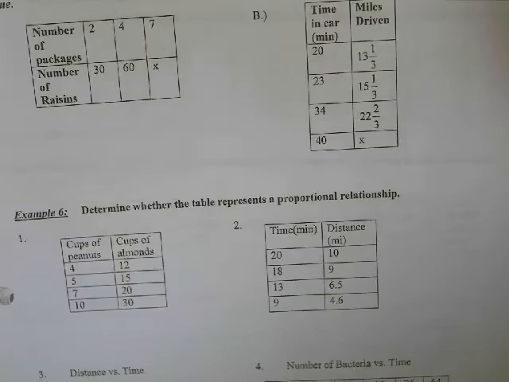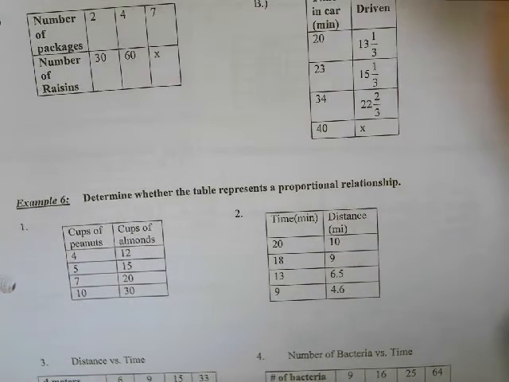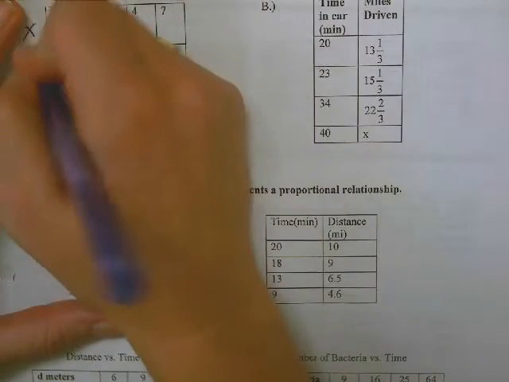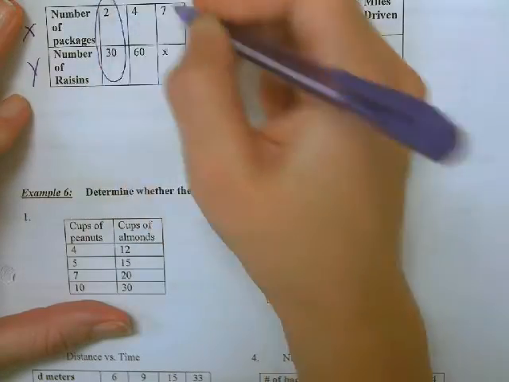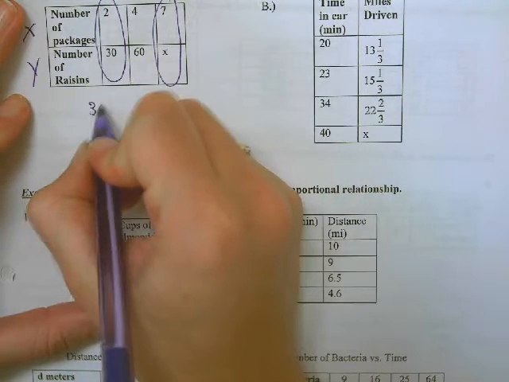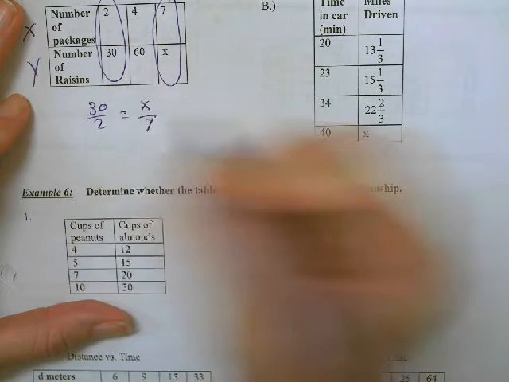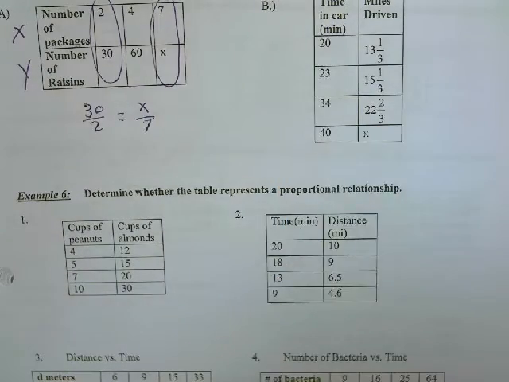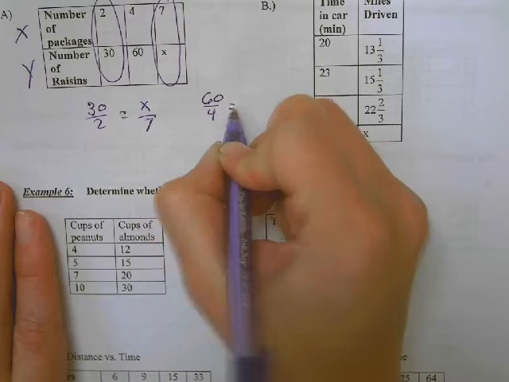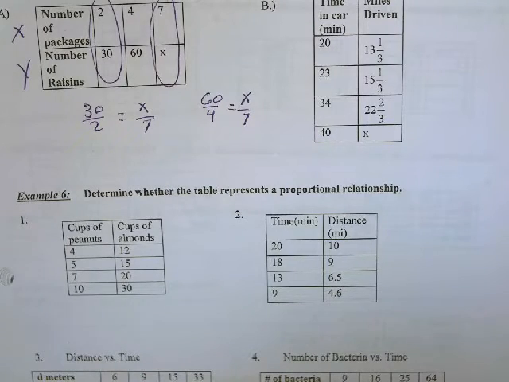Okay. Next, the information in the table represents a constant rate of change, so it's telling you that everything's constant. Find what's missing. So if everything is constant or in proportion, I can use one ratio to find what's missing. It doesn't matter which ratio you use. So if I do 30 over 2, I set that equal to x over 7. Or you could also do 60 over 4 equal to x over 7. It doesn't matter which one you use.